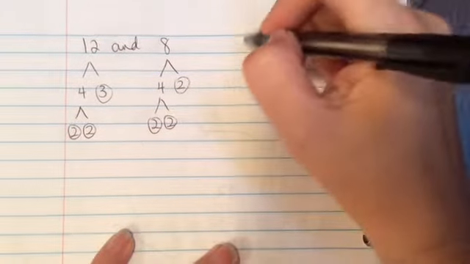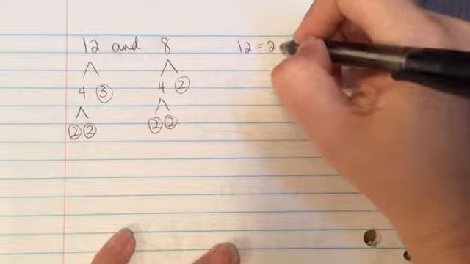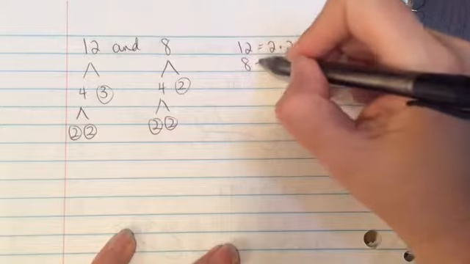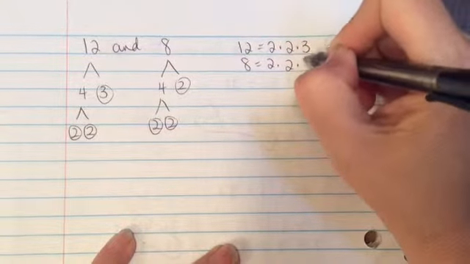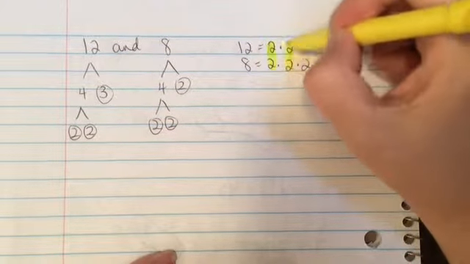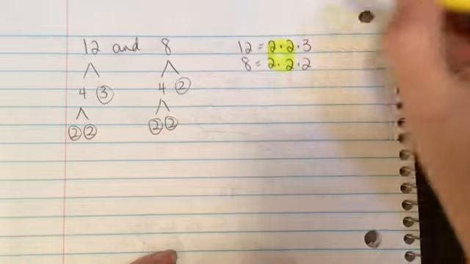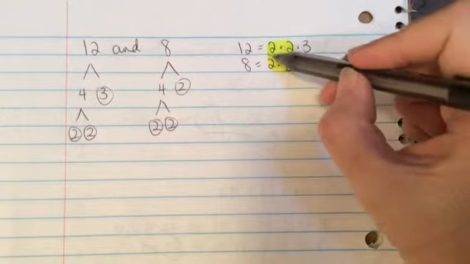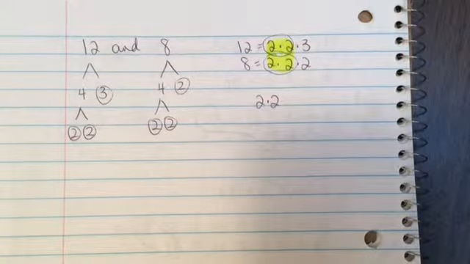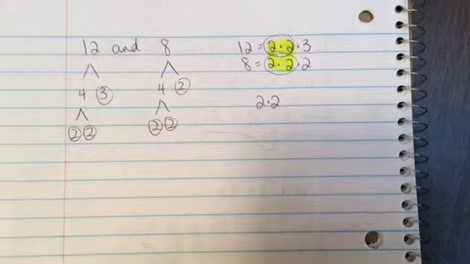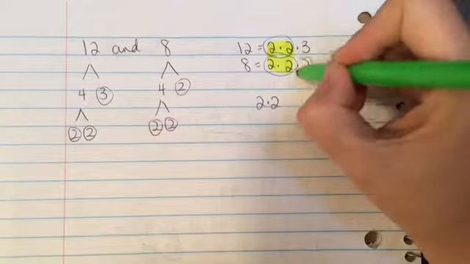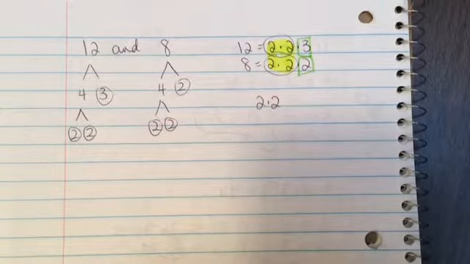So I'm going to write it over here. So 12 is 2 times 2 times 3. And 8 is 2 times 2 times 2. So I'm going to highlight what they had in common. They had 2 2s. Notice they have 2 2s here and 2 2s here. So I'm going to write that down. We have 2 2s. We also have to pick up what they didn't have in common. They didn't have this 2 in common, and they didn't have that 3 in common.